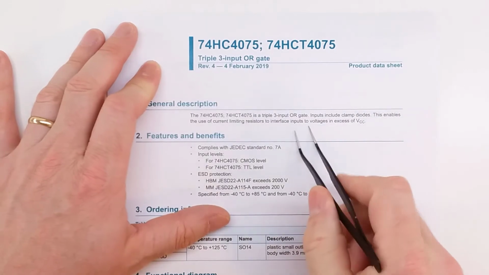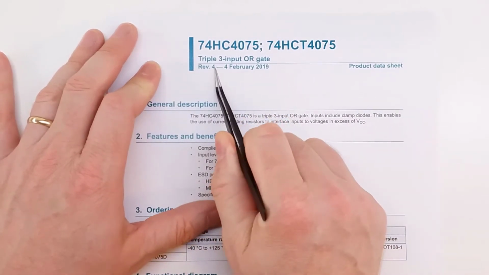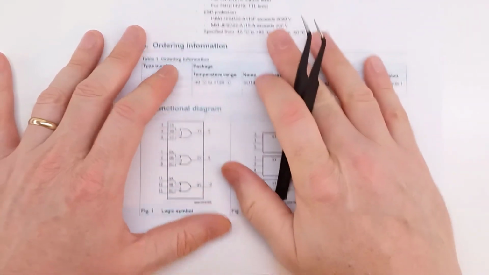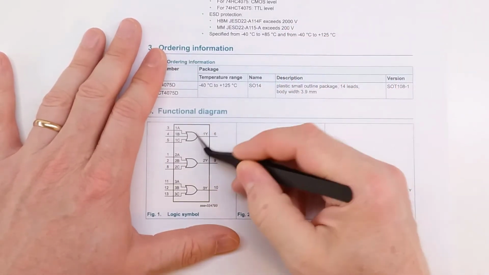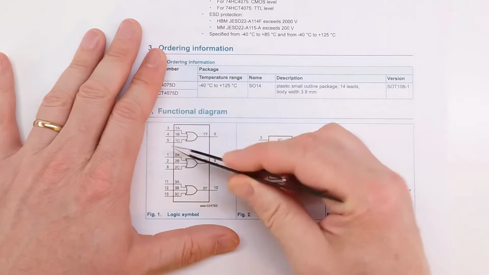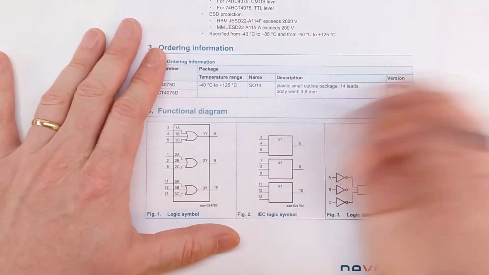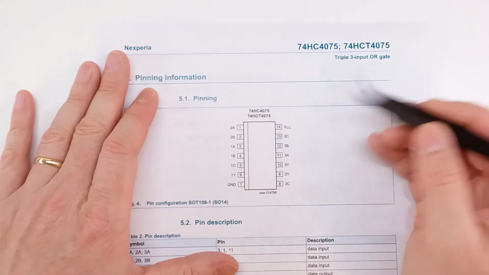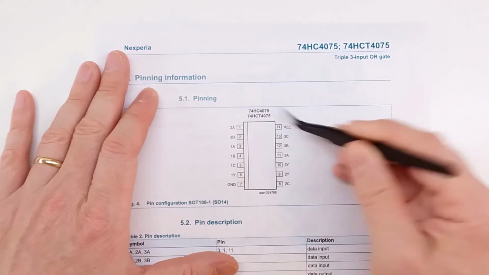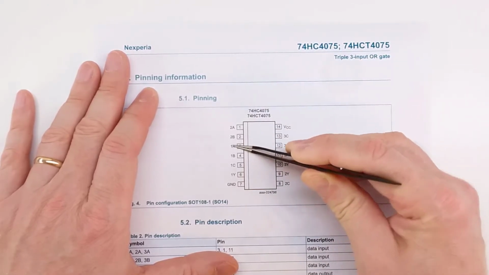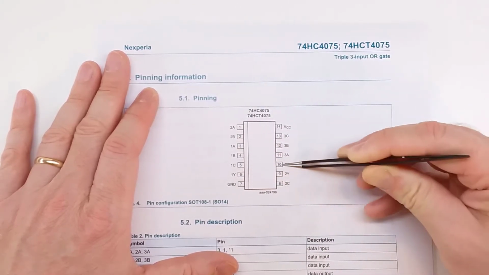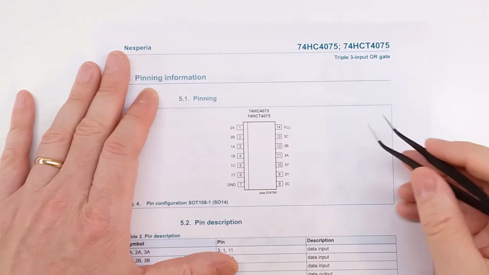And not to be outdone by the 2 input, here's a triple 3 input OR gate. And it's functionally exactly the same. It just has 3 inputs instead of 2. And then if any one of the 3 is high, the output is high. And we take a quick look at the pinout. You can see this one's a little bit different just because in order to fit the pins, we've got the first one here, and then the second one kind of straddles both sides, and then the third one is over here on the right side.